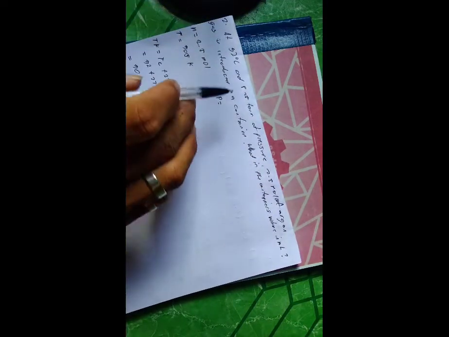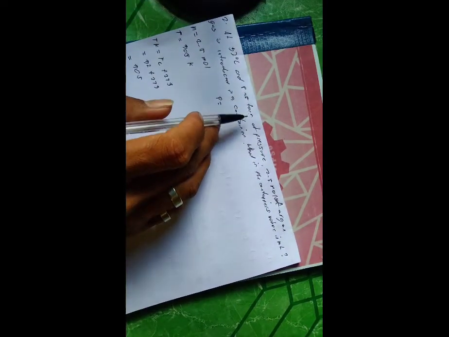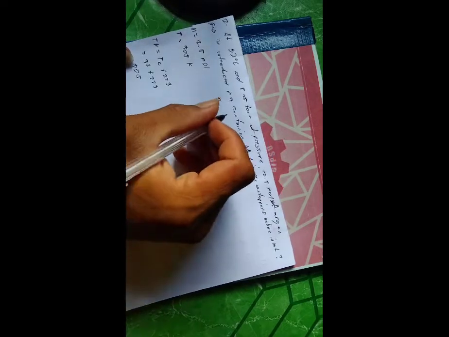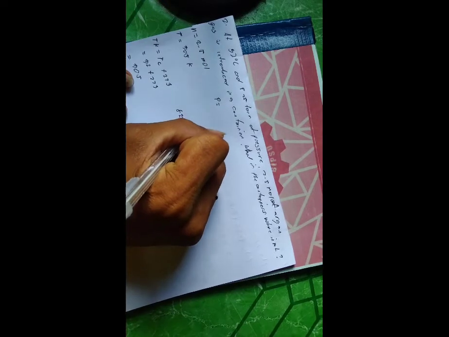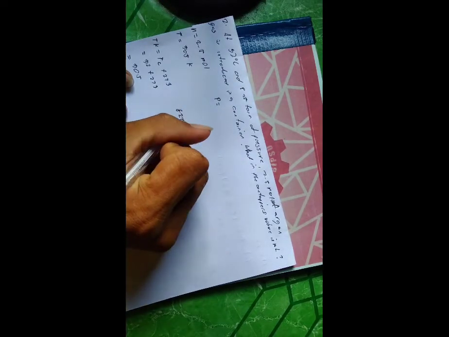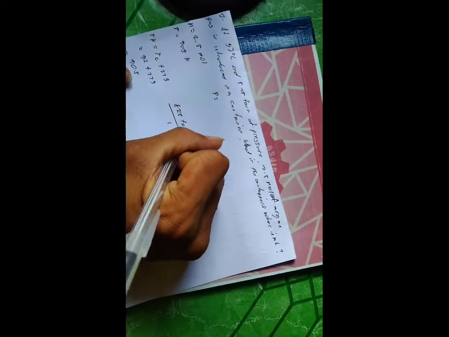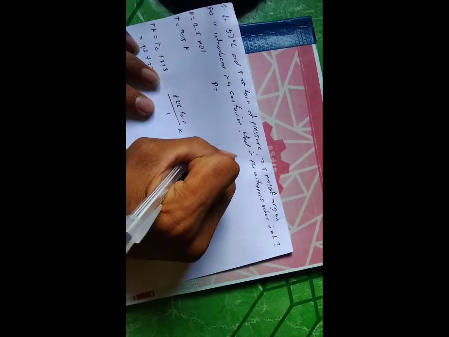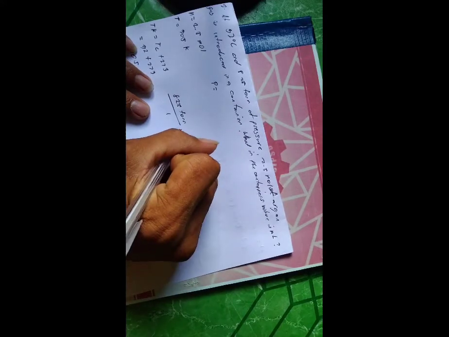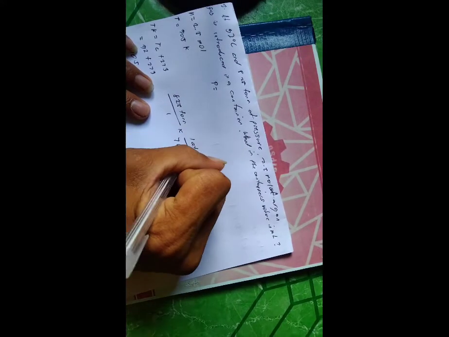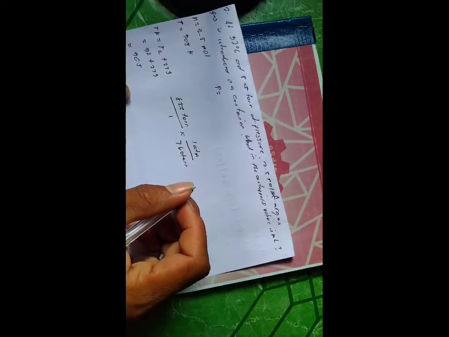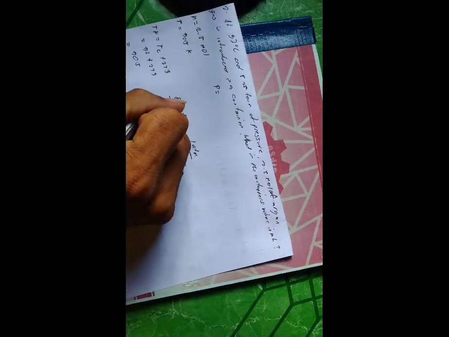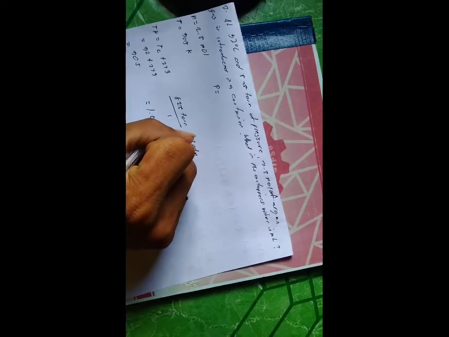And our pressure is 825 torr, so let's convert this into atm. 825 torr divided by 1 times 1 atm over 760 torr is equal to 1.09 atm.